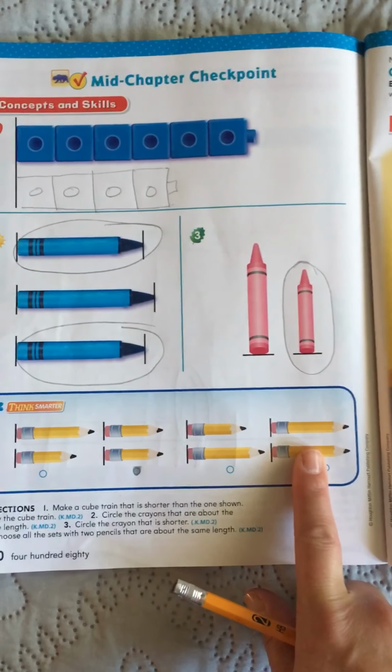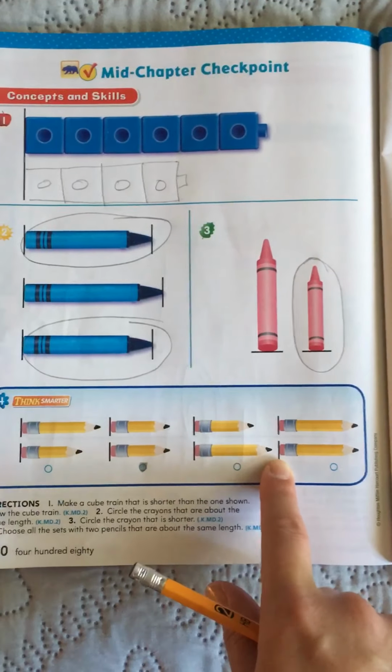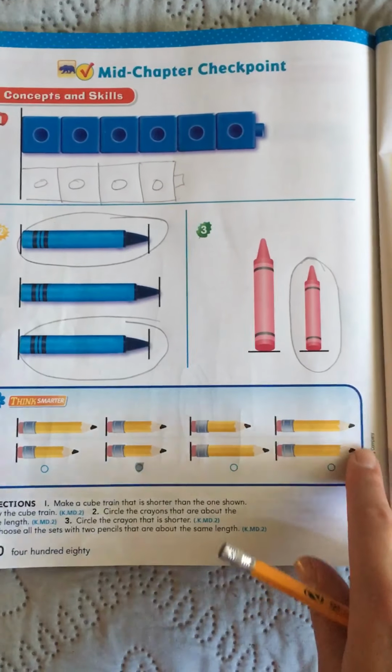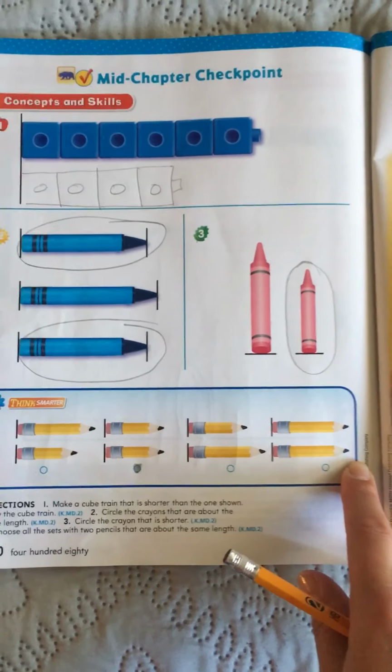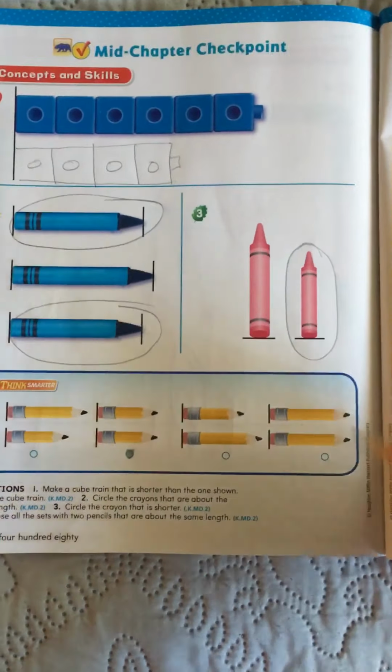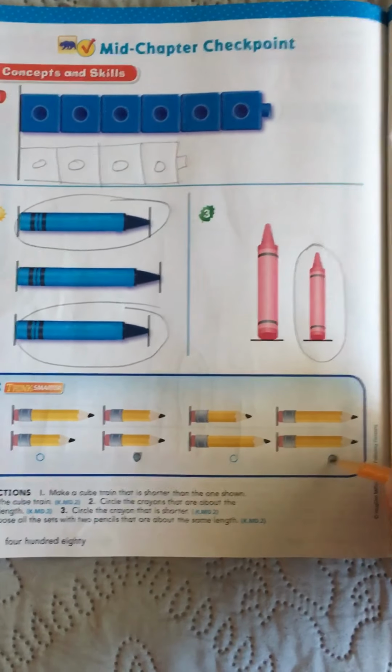And move on to the last one. Start at the same point again and go all the way across, and look, they end almost about the exact same spot. So that one is about the same length.